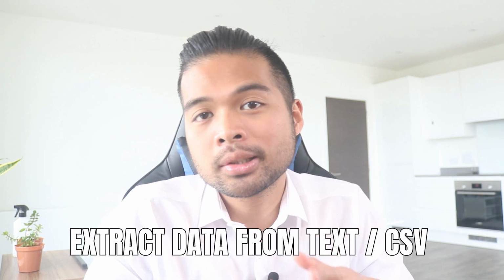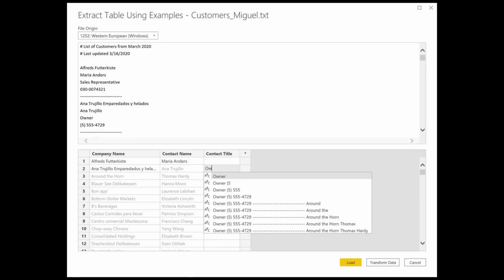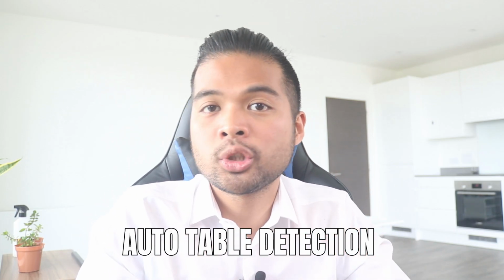Extracting data from text or CSV via examples is now generally available in Power BI Desktop. This feature allows you to extract data using examples by typing it. Power BI uses some clever algorithm to try to understand how it should extract the data and in what format. Auto-detecting tables within Excel files is also now generally available.